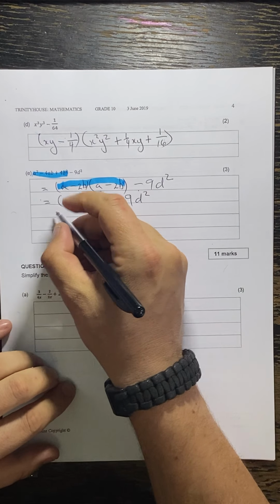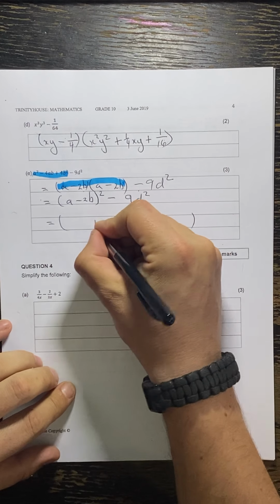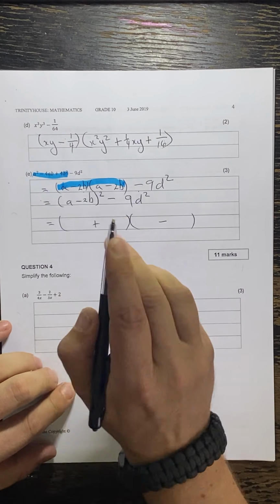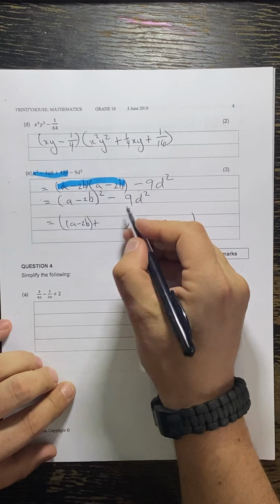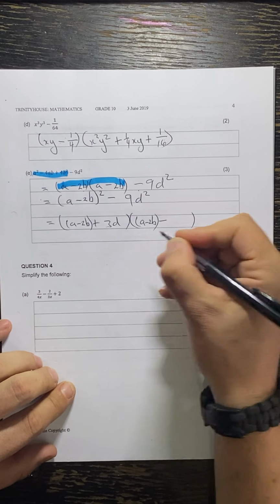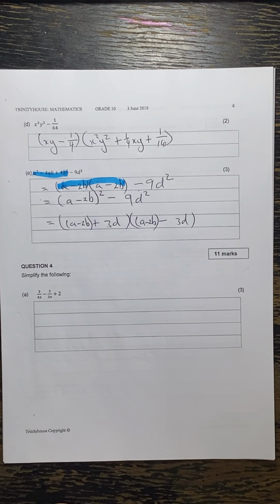So to factorize this, it's plus minus, and it's going to be this first one. So we get a minus 2b, 3d, and then a minus 2b, and then 3d. And there we have factorized it.